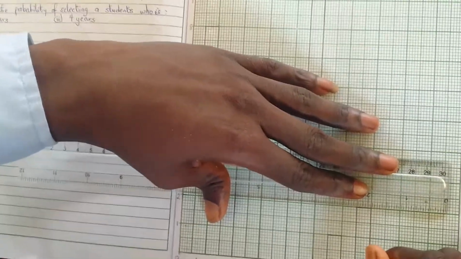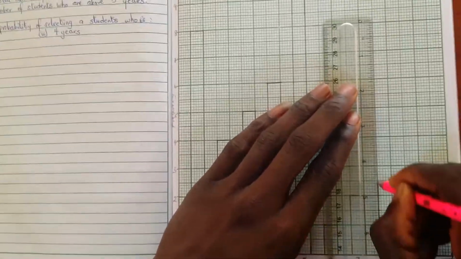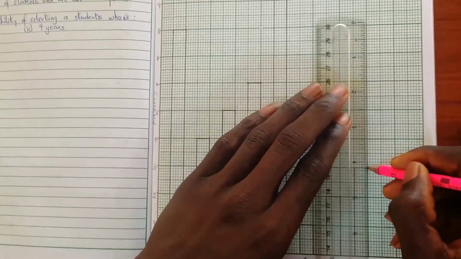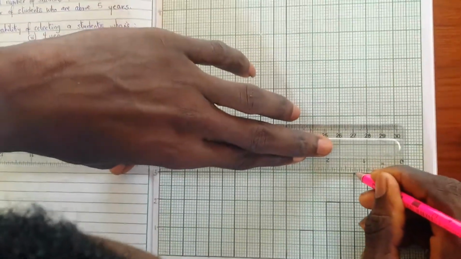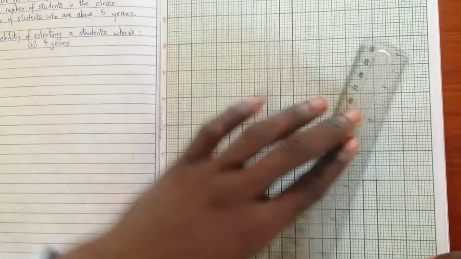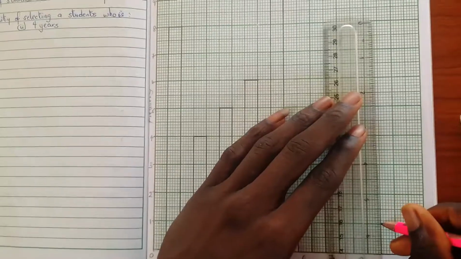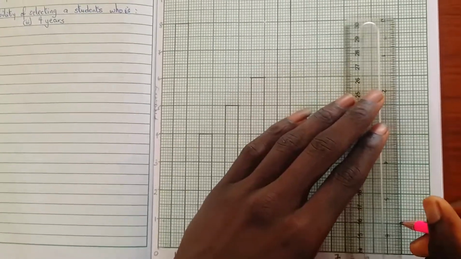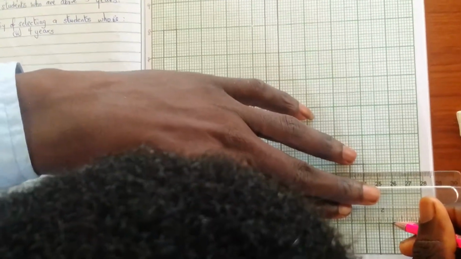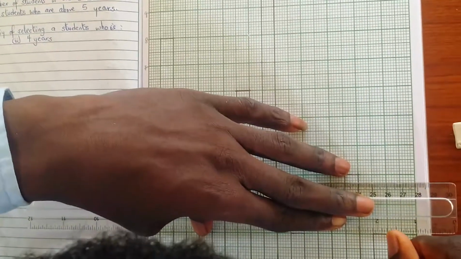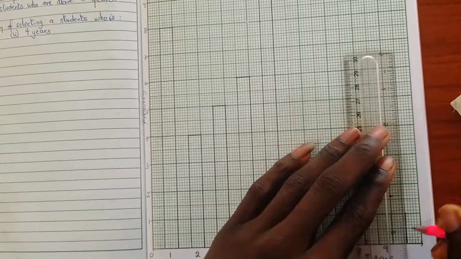Then we have 7. We move to the 8th one. The 8th is 3. So we move to the 3rd. We move to this one. Then we close it. And this is 8. And we move to the next one, which is 9. 9 is 1. So it's going to be here, and this is going to be here. Then we close it. This is 9. And the last one, which is 10, we'll take this portion nicely.